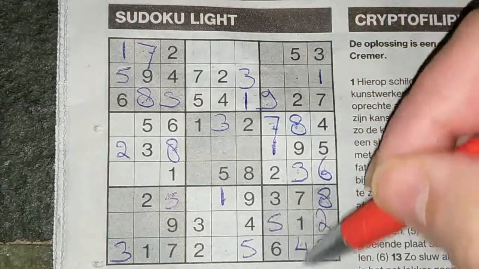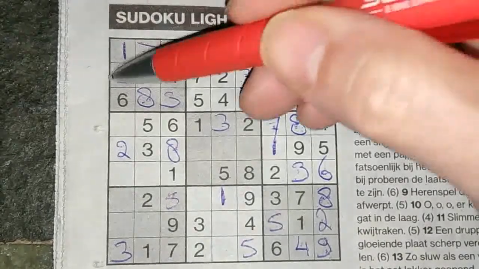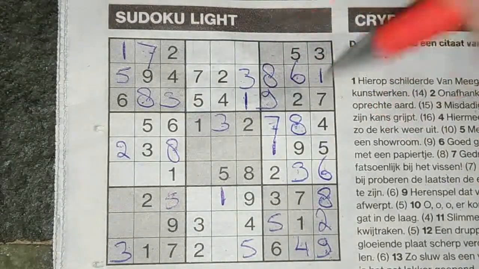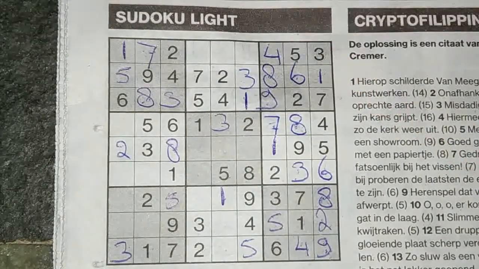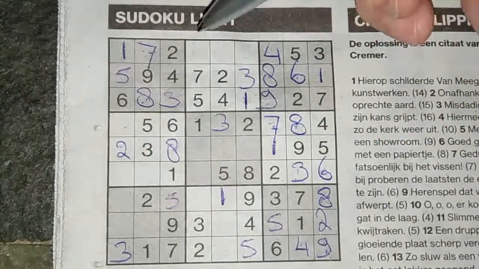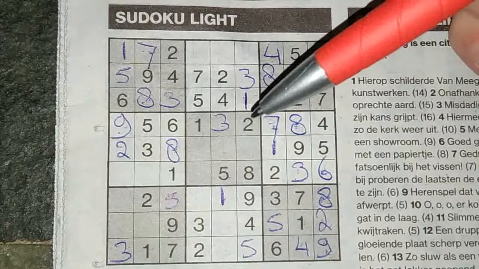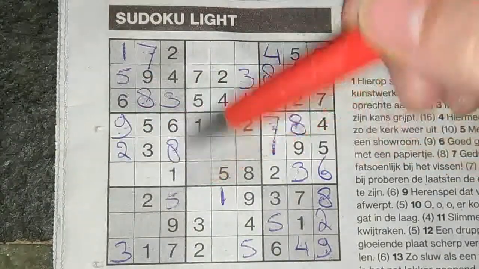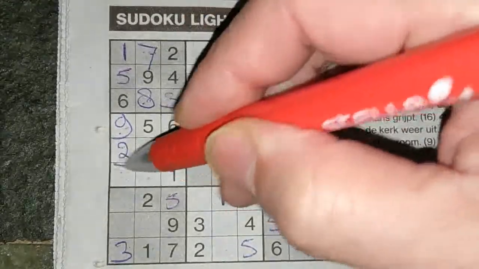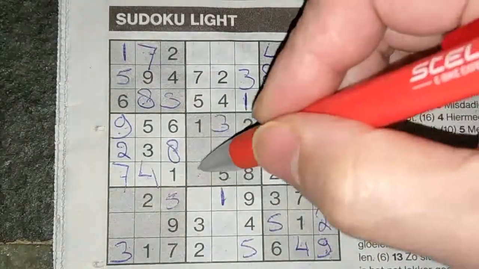1 missing number in this column for the number 6. 1 missing number in the second row for the number 8. 1 missing number in this big square for the number 4. 1 missing number in this row for the number 9. 3 missing numbers in this big square for the numbers 6, 7, and 4. We have a 7 there, so no 7 there. 7 should be here. And the 4 goes there. 1 missing number in this row for the number 9.